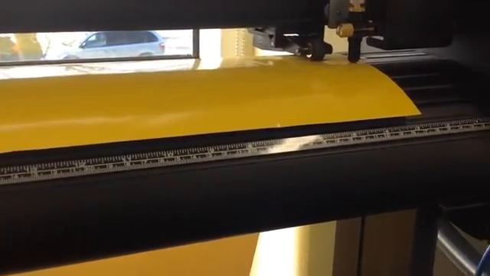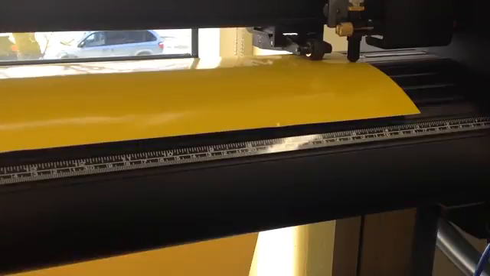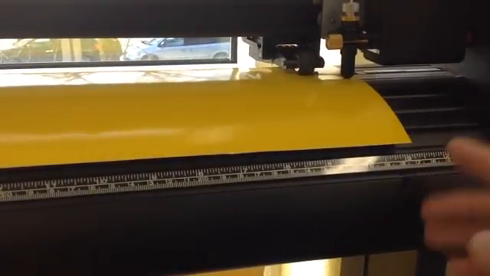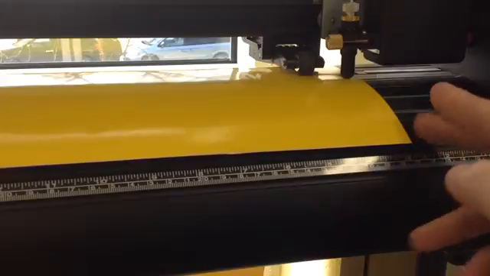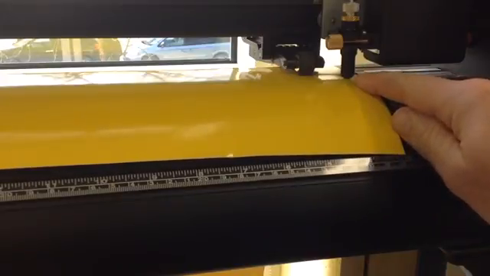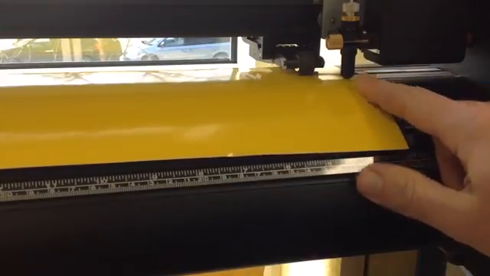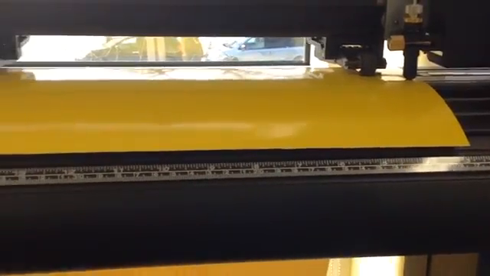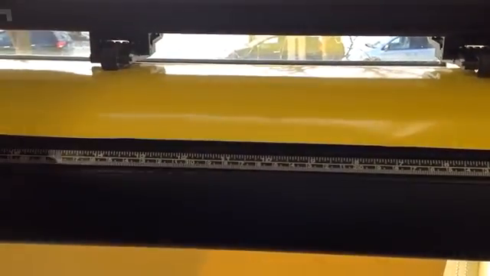So we've loaded the vinyl into the cutter, and you can see right here that where the cutter actually starts is on 3. So the edge of your vinyl should line up with 3, and this is where the vinyl cutter is going to start. There's clips on the back to hold the vinyl in place.